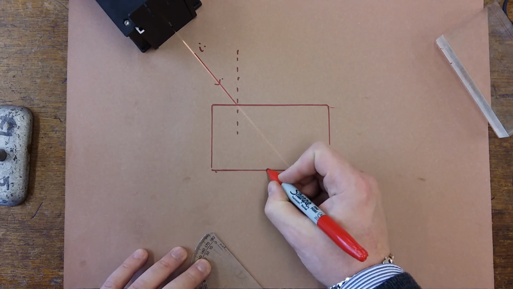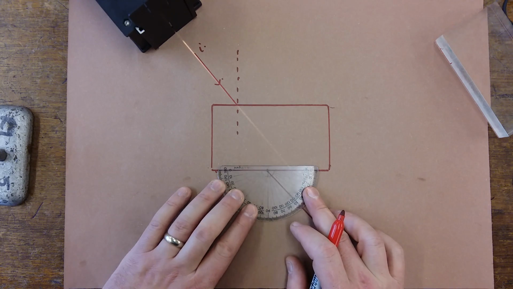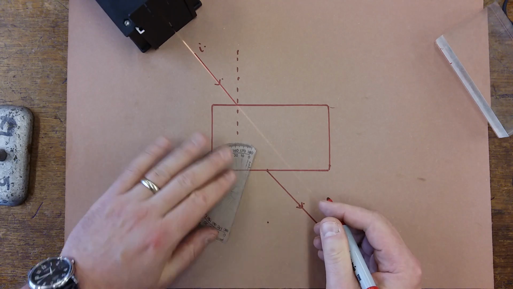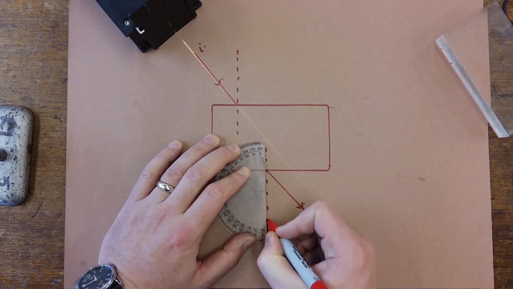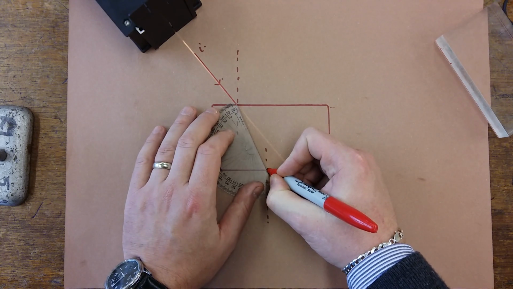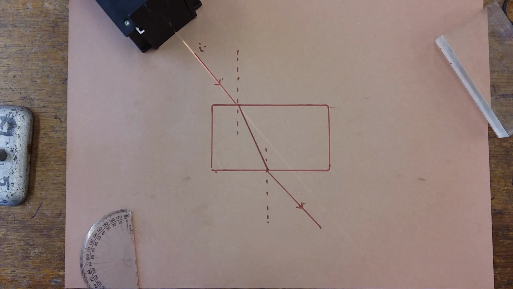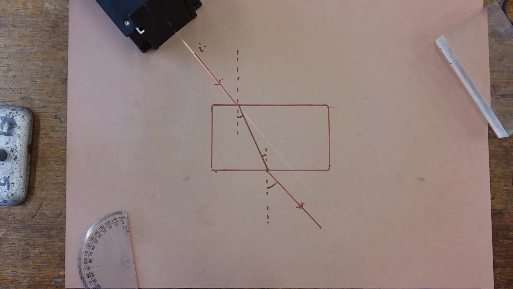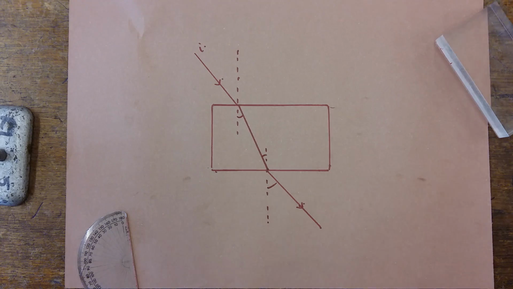What we need to do next is add another 90-degree normal line to our block where the ray leaves, and by doing this we can use this as a reference to measure our angles. Also, join up the 2 points through the block to show how the ray changes. So as you know, with refraction, we're looking for how the ray of light behaves as it travels through the Perspex block. When we've got that in place, all we need to do is measure the relevant angles.